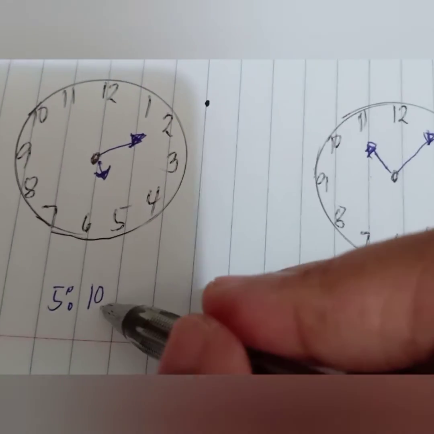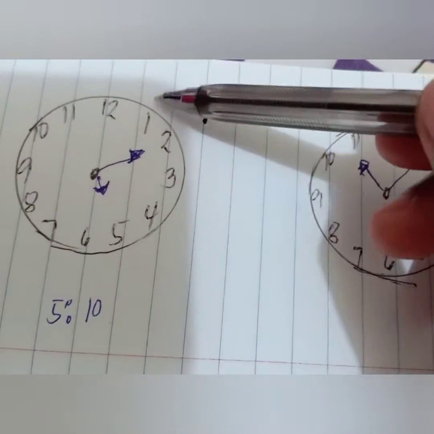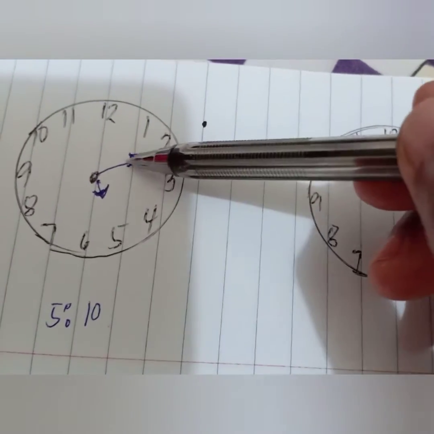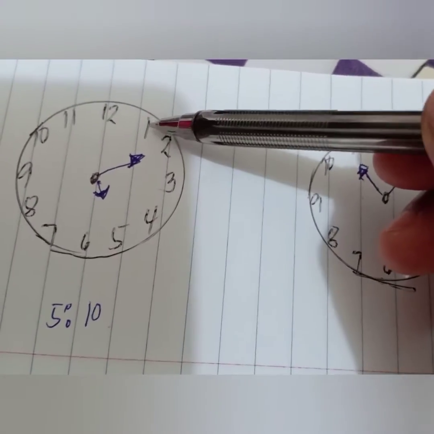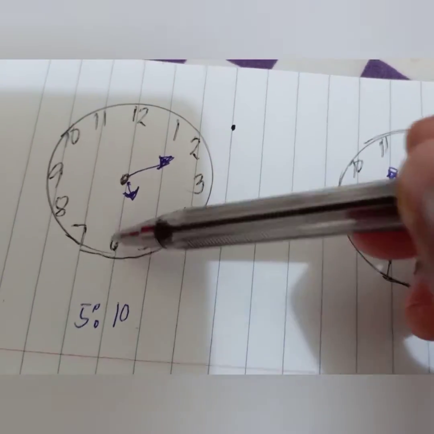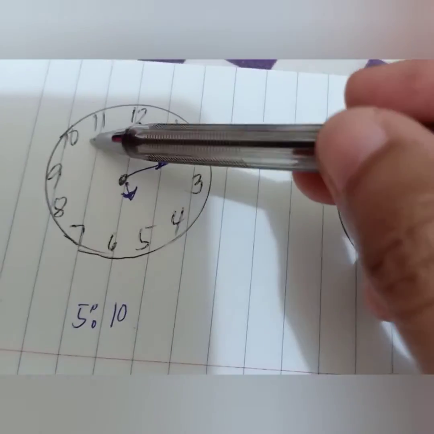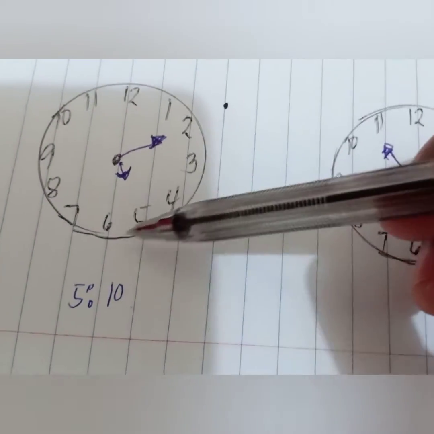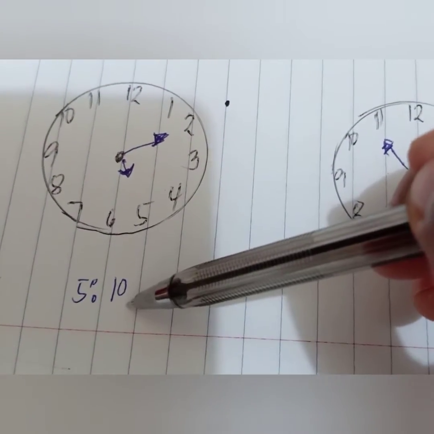So why do we read this as 10? As I said, when reading the long hand, the counting on the numbers is read as 5, 10, 15, 20, 25, 30, 35, 40, 45, 50, 55, 60. So this is 5 hours and 10 minutes.